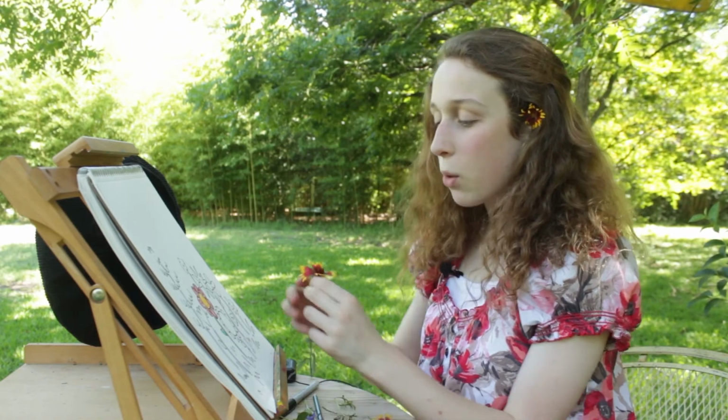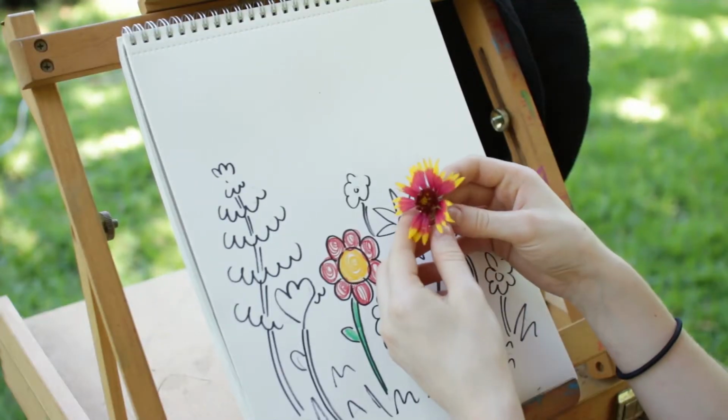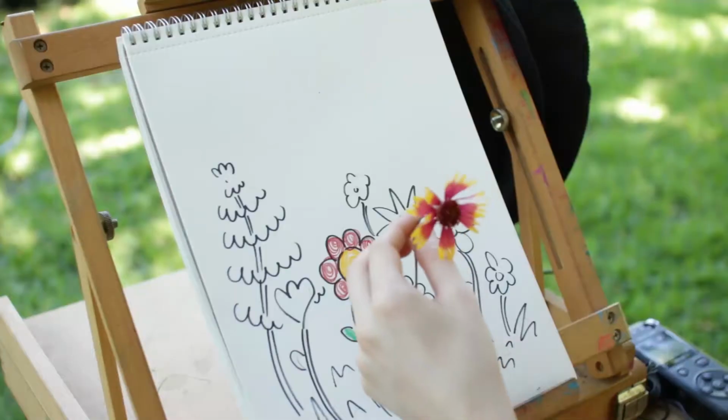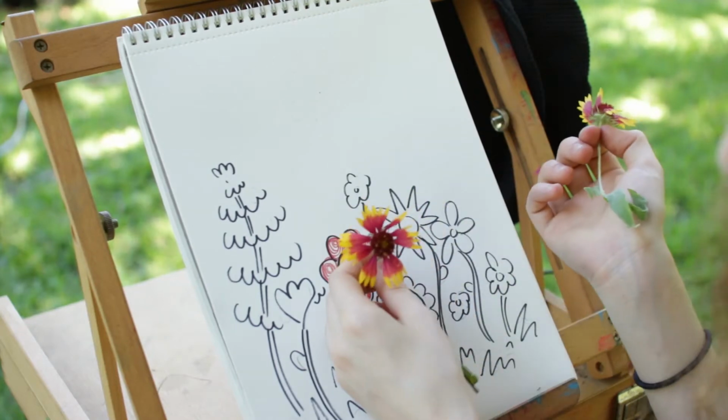What if we make that pokey one look like this one? This one looks kind of pokey. They call this flower an Indian blanket, I guess, because when they're in the field and there's hundreds of them all next to each other, they look like a colorful blanket.